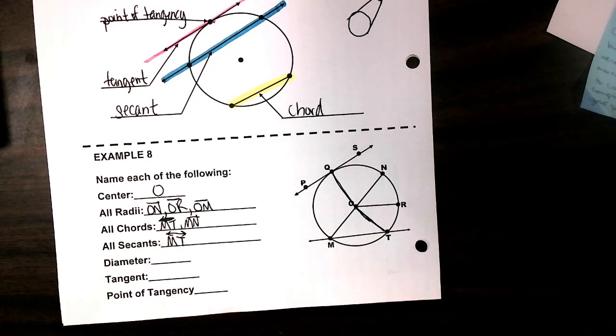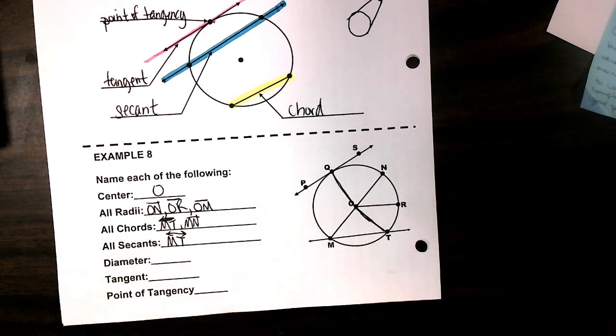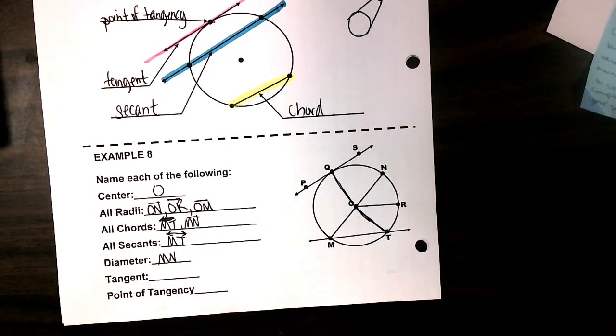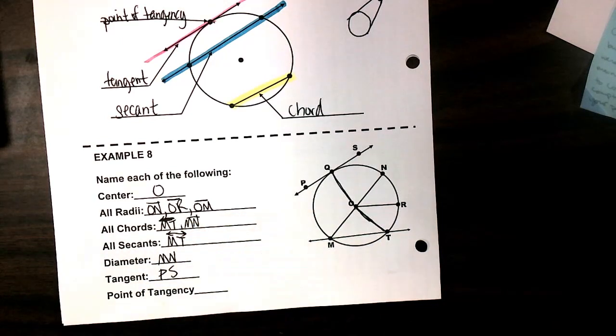All right, and then what is the diameter of this circle? Blakely? MN. And then there is only one tangent. What is the tangent, Layla? PS. And then what is the point of tangency? Hillary? Q. Questions about that?